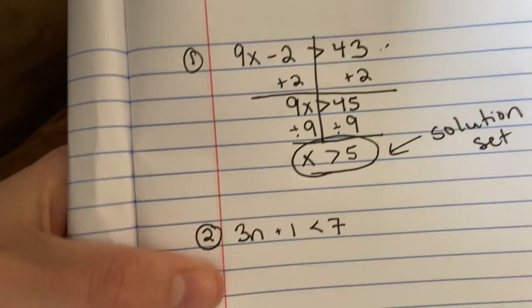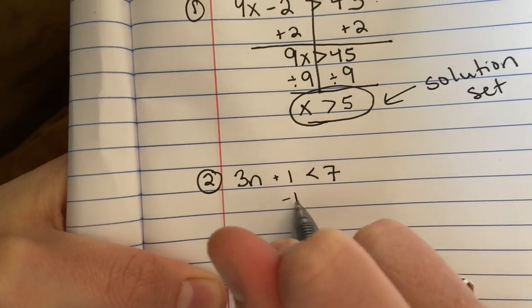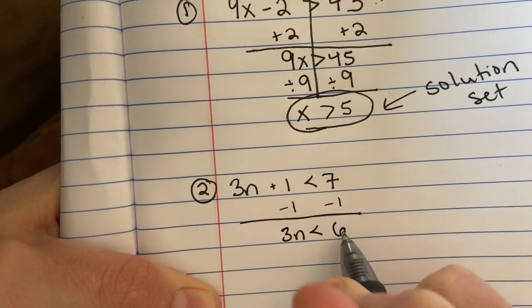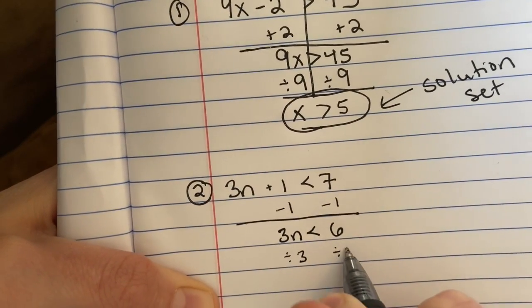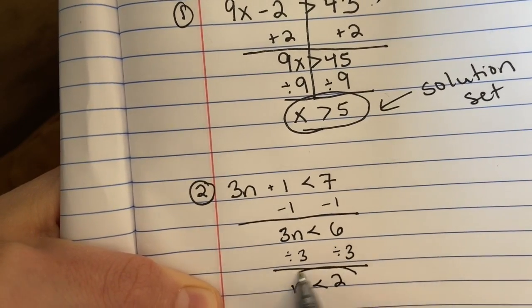Let's follow the same steps for question number 2. 3n plus 1 is less than 7. Let's go ahead and get rid of that constant. I have 3n is less than 6. And then dividing both sides by 3, I will get that n is less than 2.